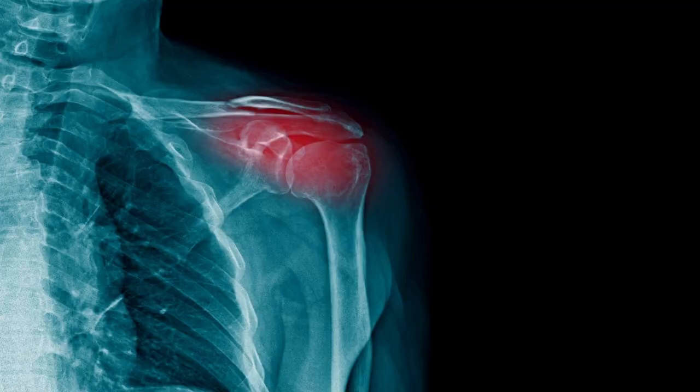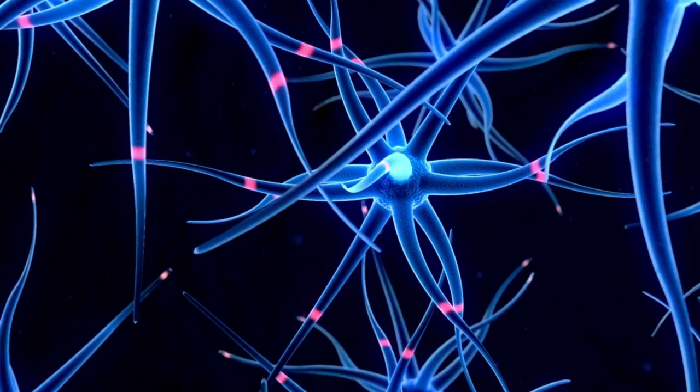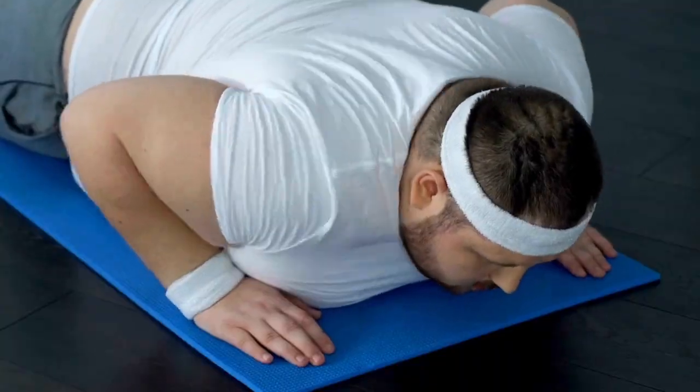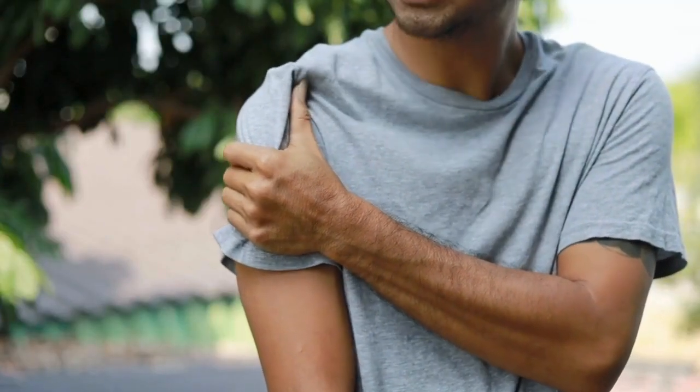If your rotator cuff is truly damaged, you're going to have aching, sharp, sometimes even pinching pain. If you have a nerve issue, right, you're going to have usually a lack of strength. There's going to be weakness there. You're going to have numbness and tingling, pins and needles, hot and cold sensation.